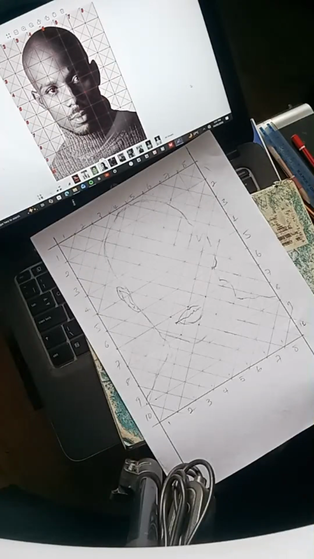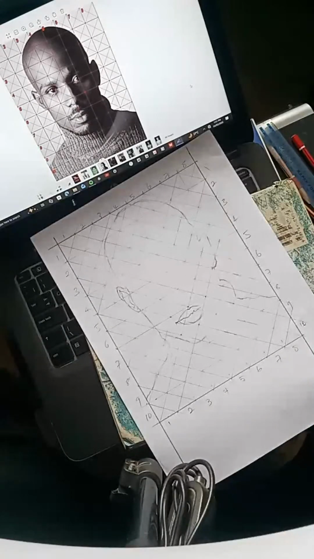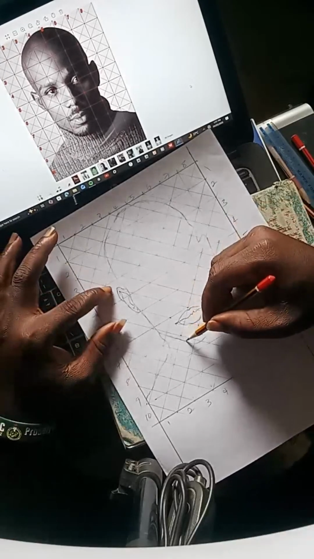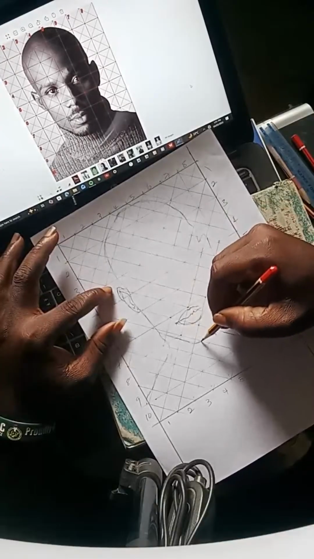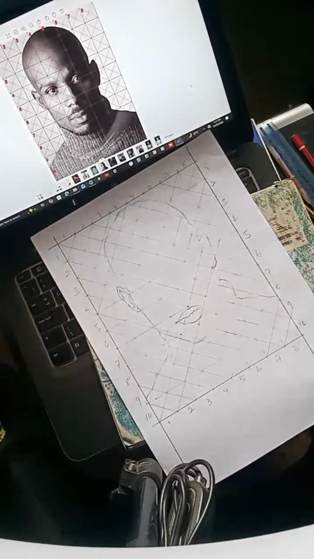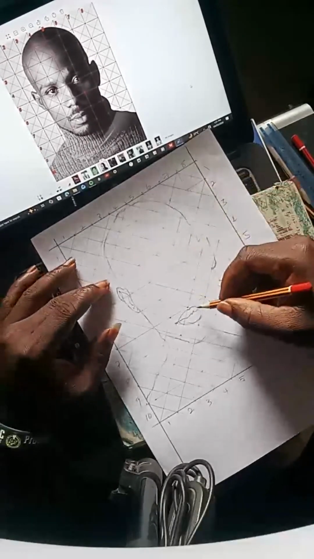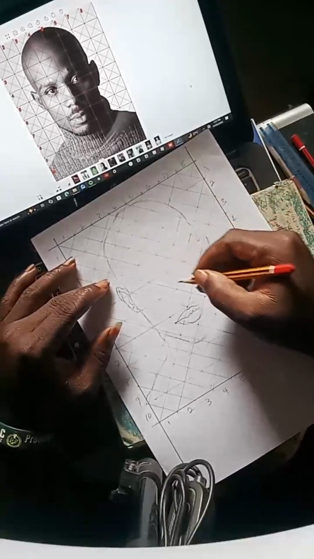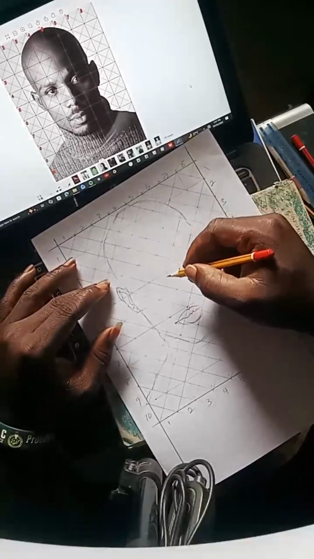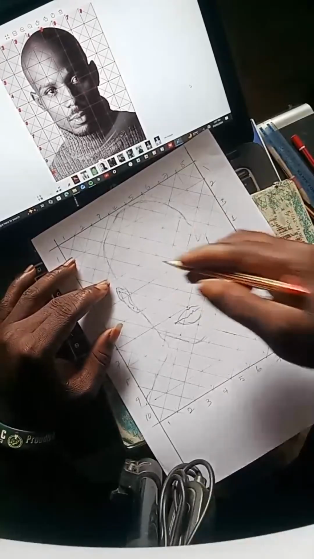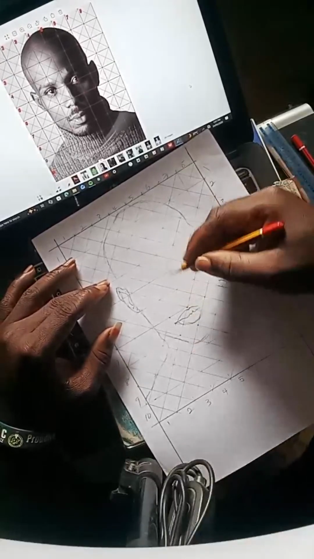Okay, continue. Where else? Let's go to the nose. Let's form the nose.